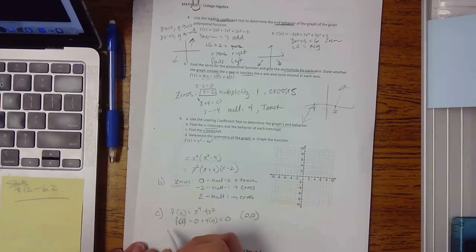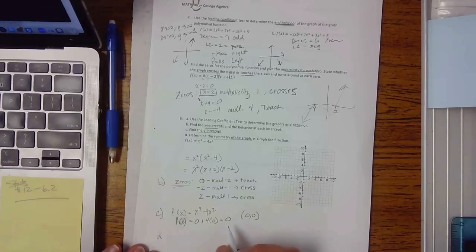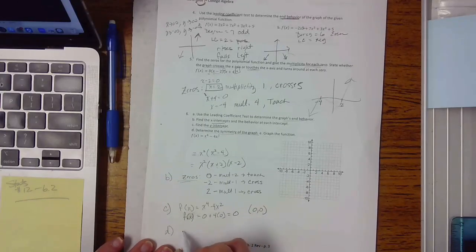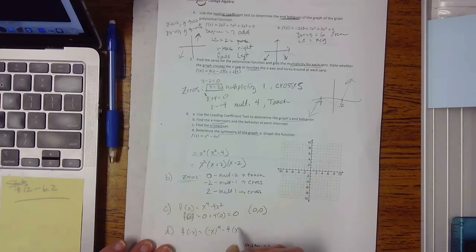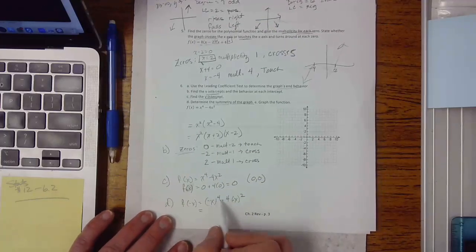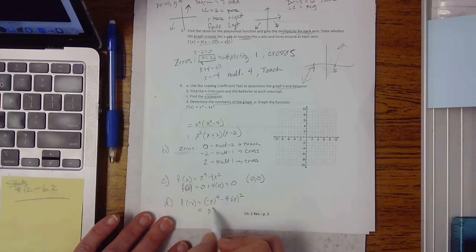And then my last one, D, determine the symmetry. Now remember, we did that before when we substituted negative x into my equation. So I have negative x to the 4th minus 4 times negative x squared. And notice when I do that, my negatives are going to cancel. So I just have x to the fourth minus 4x squared, what I had before. And so when I substitute negative x into that equation, my symmetry is going to be about the y-axis because it's an even function.